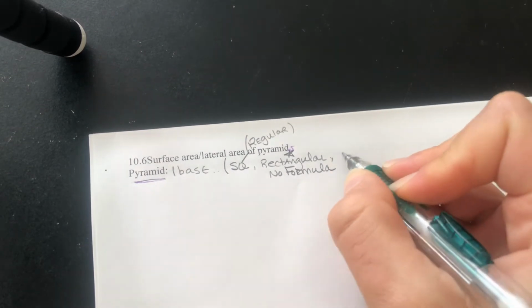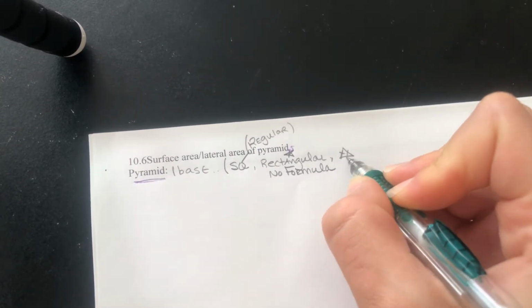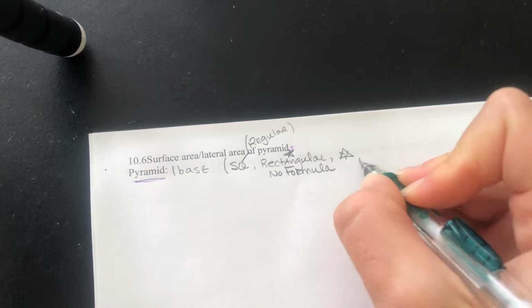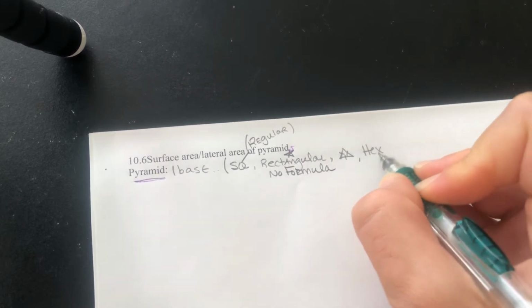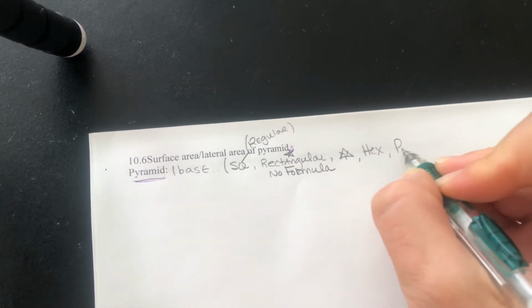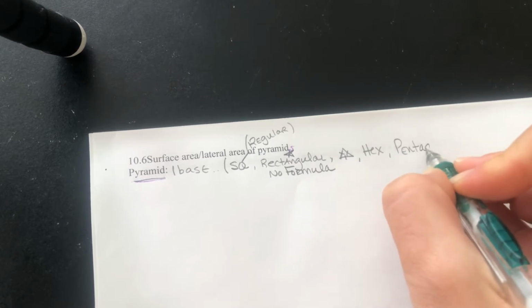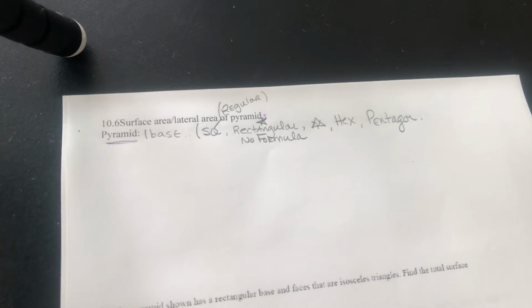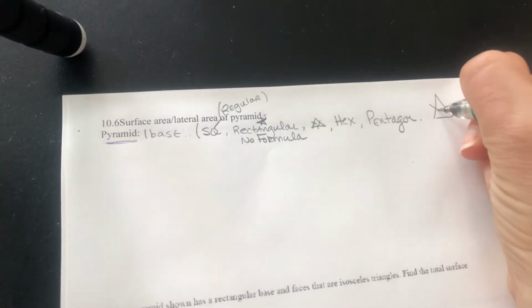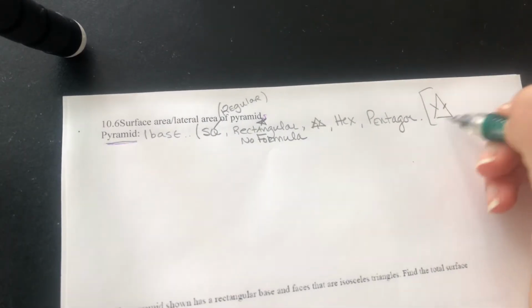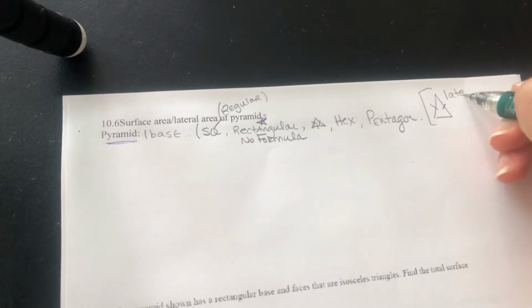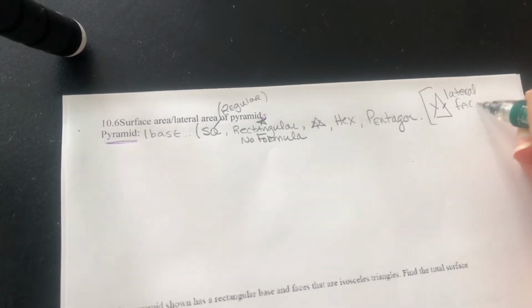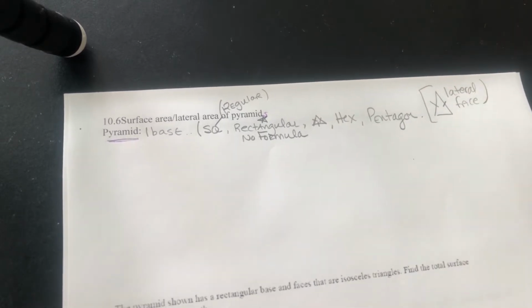I can do a triangle. So if it's regular, it's equilateral. I can do a hexagon, and I can do a pentagon. Those are the ones you're going to basically see me use. Okay, and we all know the faces are the triangles. Isosceles triangles are our lateral face.